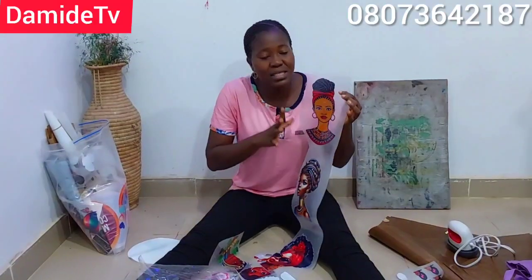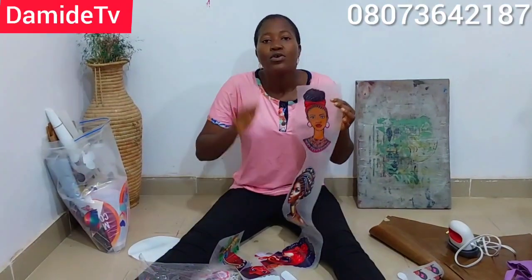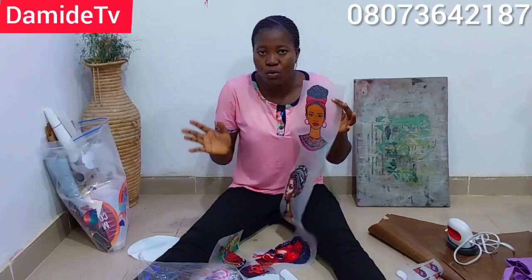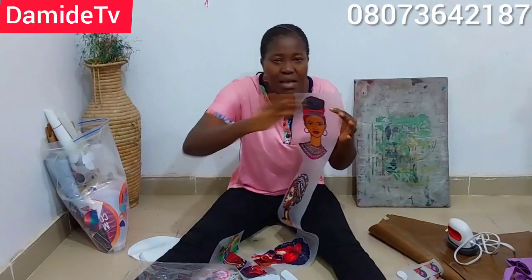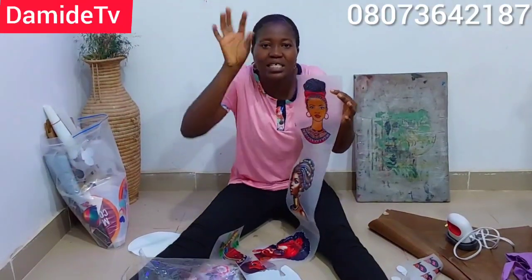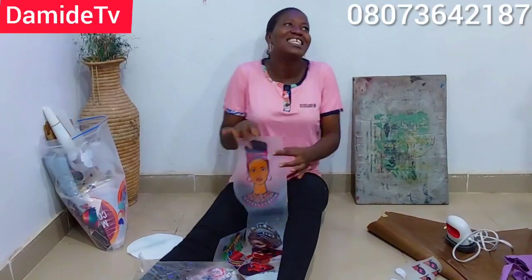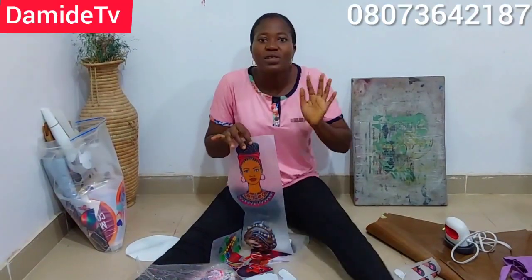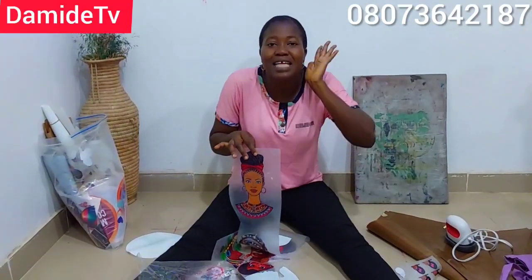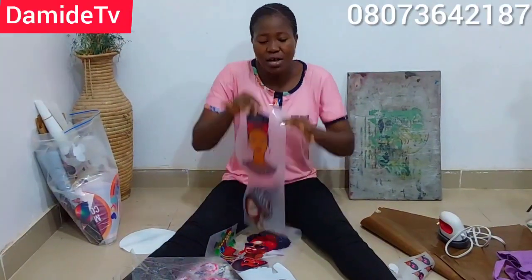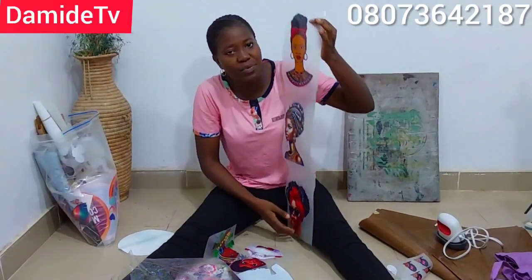One good thing about this print is that you can print full color. However the image is, it will come out exactly the way the image is. Let's say as I'm sitting down here, I can decide to do like this, like this, like this. It's going to come out exactly that way. So then I can go ahead and print it.